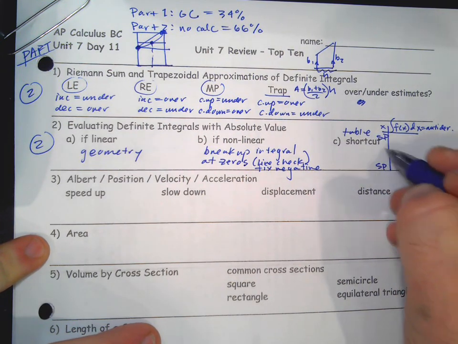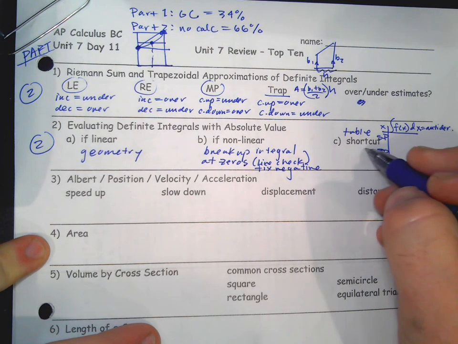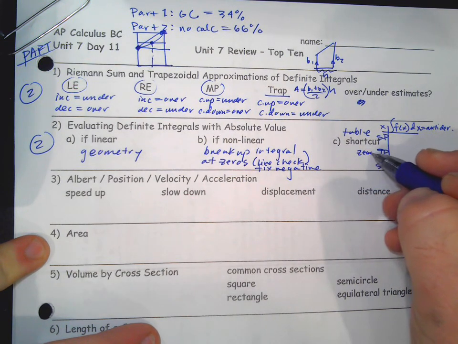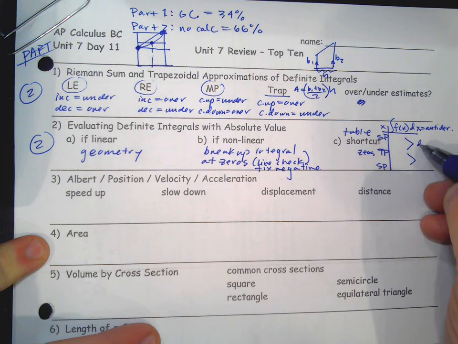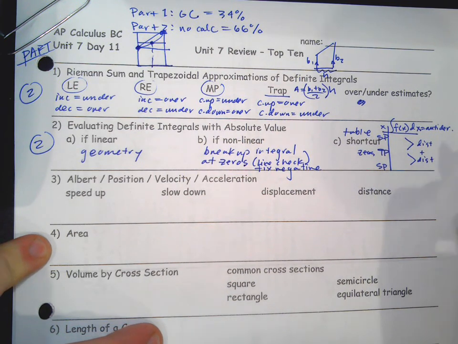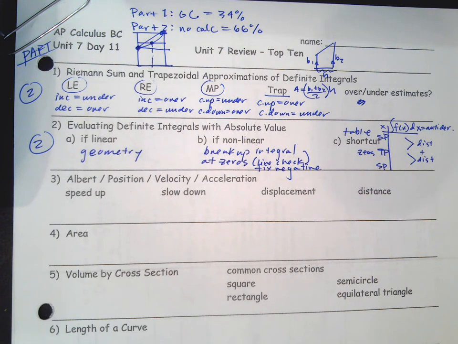If it's a motion problem, plug in the turning points or zeros, and then you find the distance between them, and you add it all up, and that would give you the value. That also is the way you do distance on motion problems.